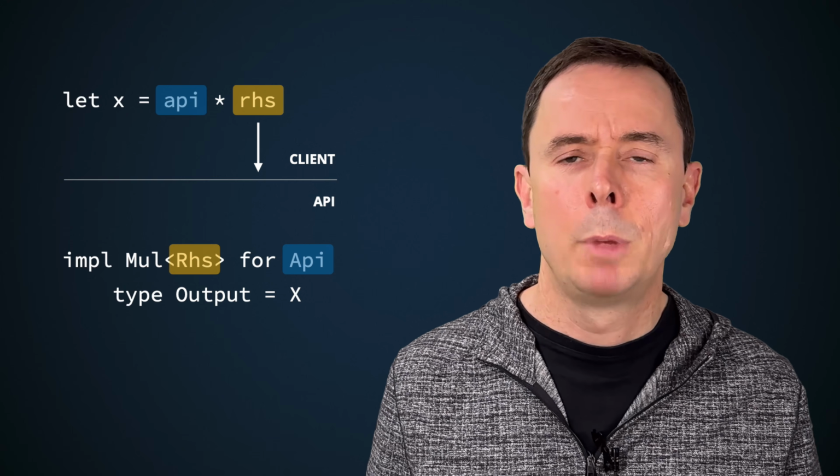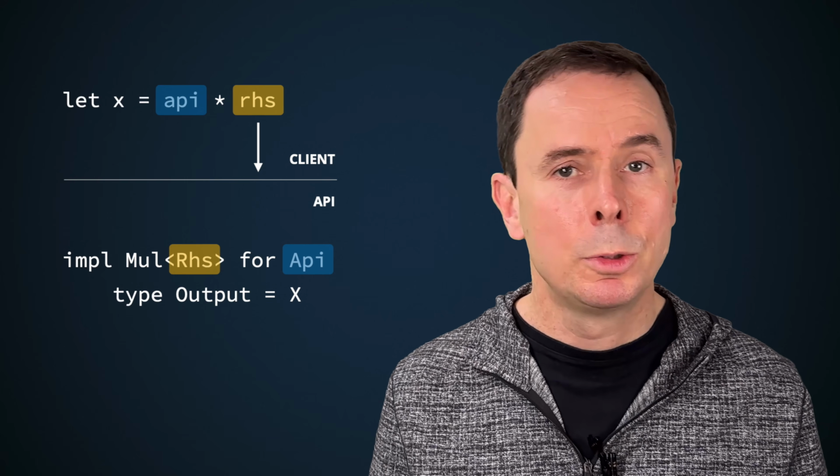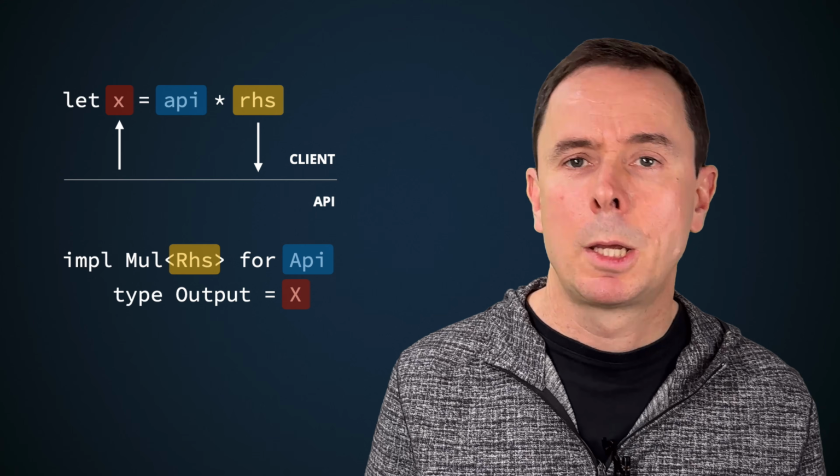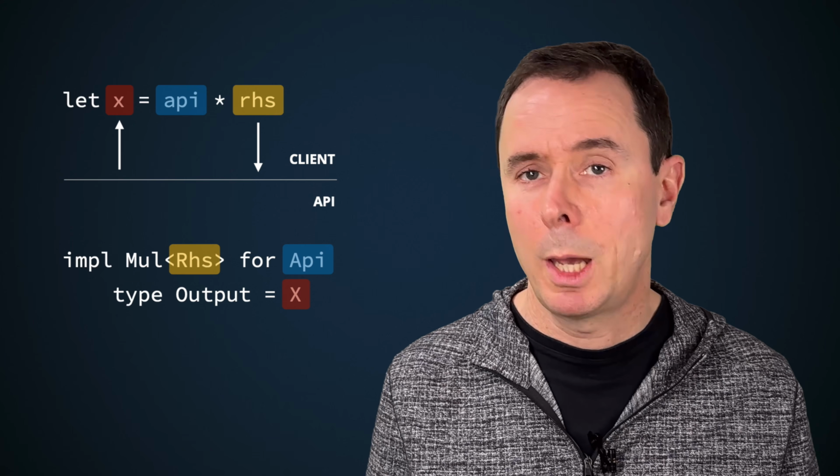With multiplication, whoever puts your type on the left of the operator also gets to choose what type they put on the right-hand side. There might be several different right-hand side types you support, and you can provide for those by implementing several different members of the Mul family of traits. The caller of the multiplication operation chooses the type on the right, and if you support that, you get to choose the output type. So, generic parameters are chosen by the client of the interface, and associated types are chosen by the implementer of the interface. Typically, generic parameters are for inputs and associated types are for outputs.